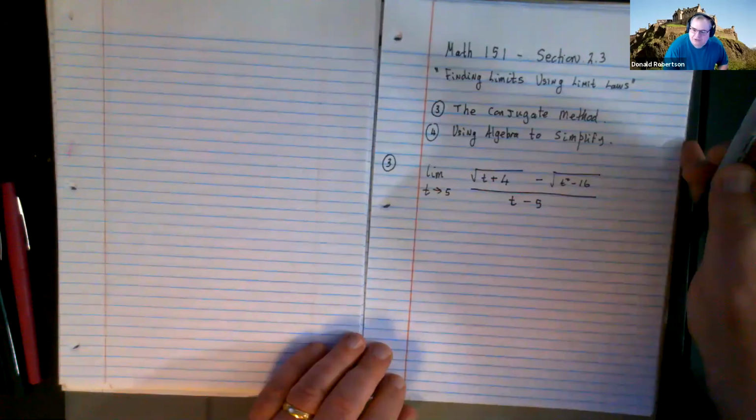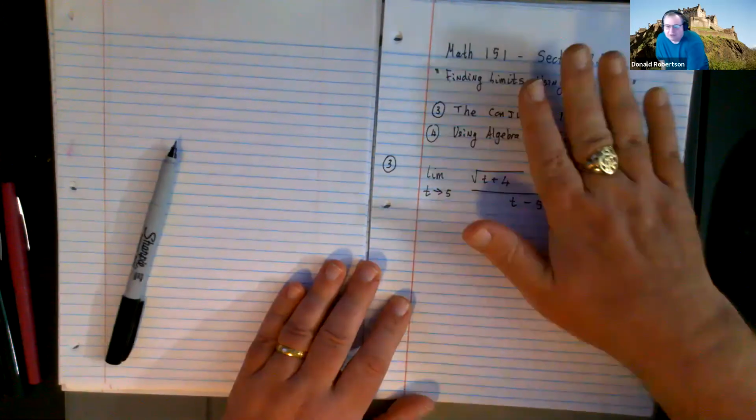What I want to do today is continue and finish off section 2.3. There's two methods up here, but we've covered them. Remember, when you evaluate, you plug a number in, and if it's 42, that's the limit. And we factored and cancelled. Right, we've seen that technique. We did see the conjugate method. So I just want to do one more of those, like it's an overlap.